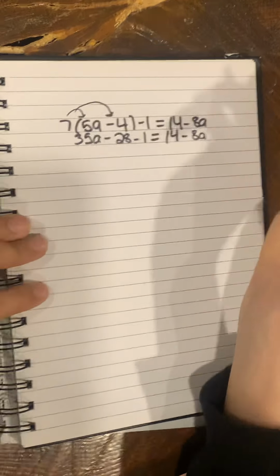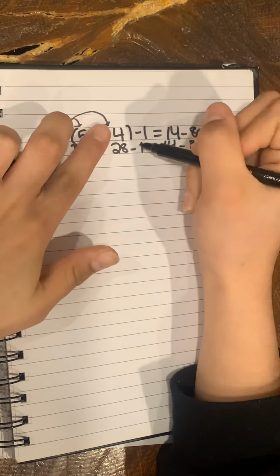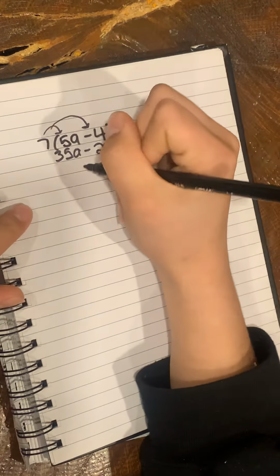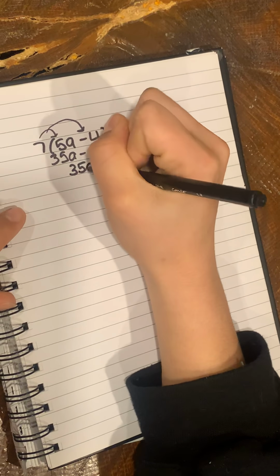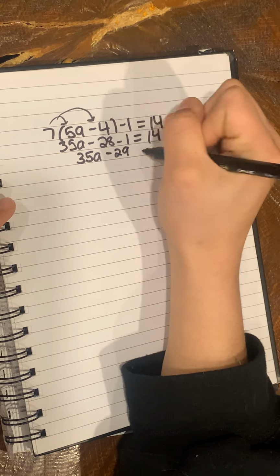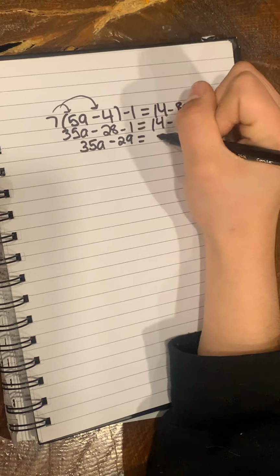Okay, so as you see here, there is one thing we can work with, because these are two numbers that are not attached with variables, negative 28 minus 1. So we're going to write out the 35a again. Negative 28 minus 1 is negative 29. Keep lining up your equal signs, and there's nothing to solve on this side, so we're going to keep it the same.